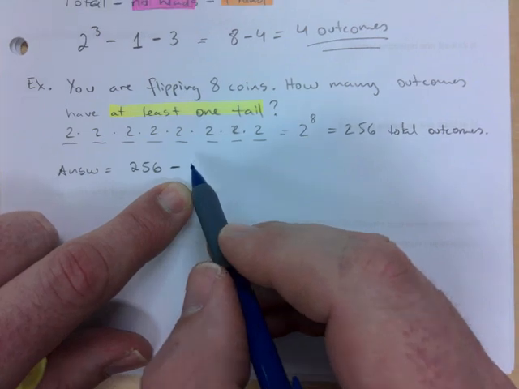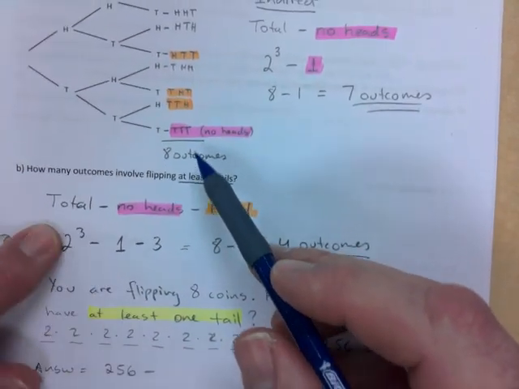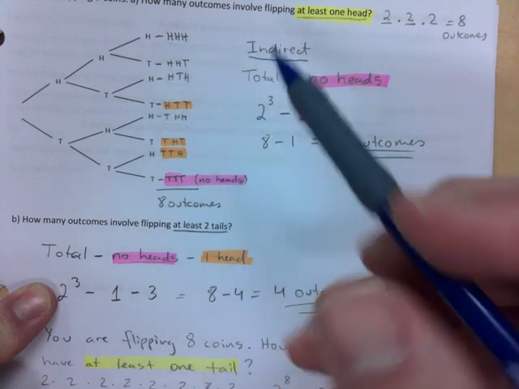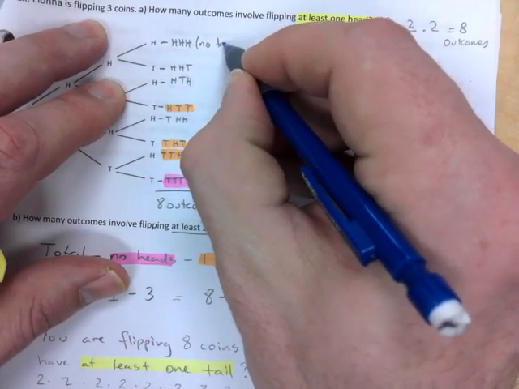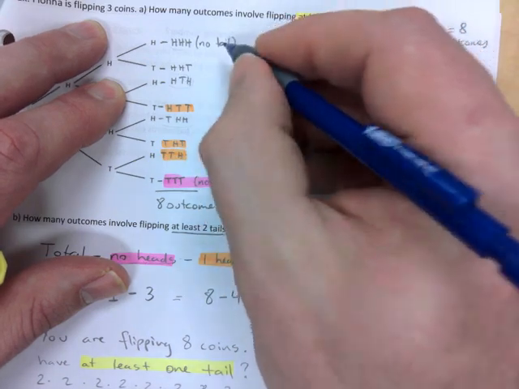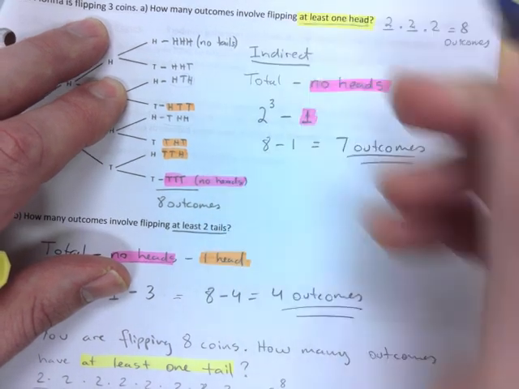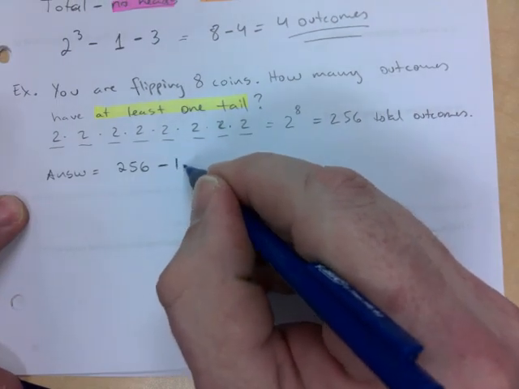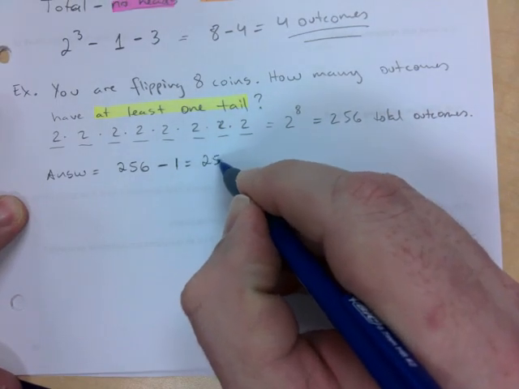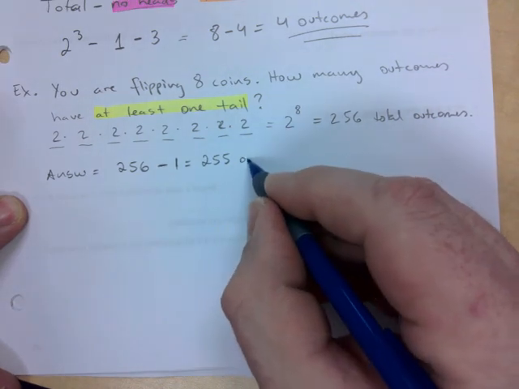No tail is the very top, right? In this tree diagram it will be at the very top. I don't know if you want to write that down. No tails, I should say. Okay, that's the very top. So it's always 1. Okay, take away the one instance, 255 outcomes.